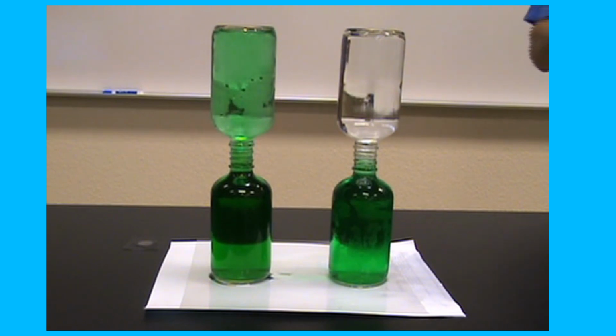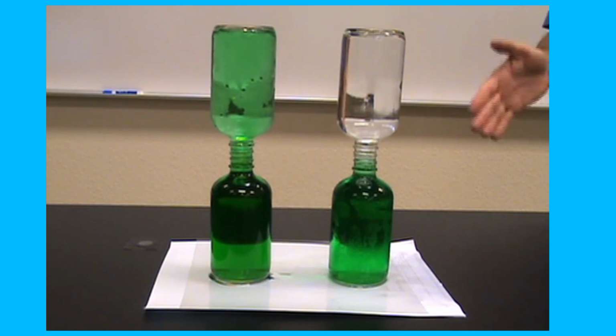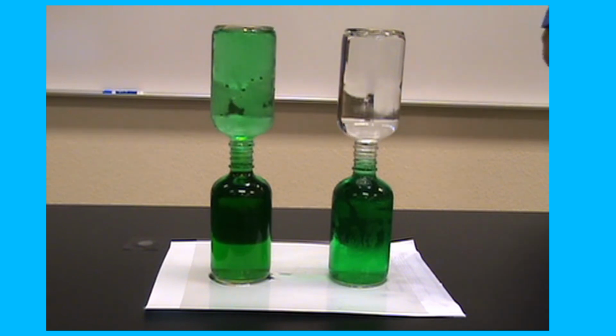And you will see that when we have the hot water on the bottom and the cold water on the top, the natural convection that takes place, as that hot water rises up, we can tell because that food coloring is mixing quite a bit.